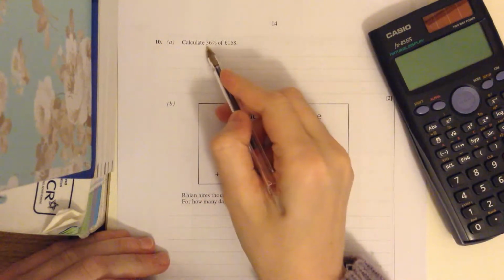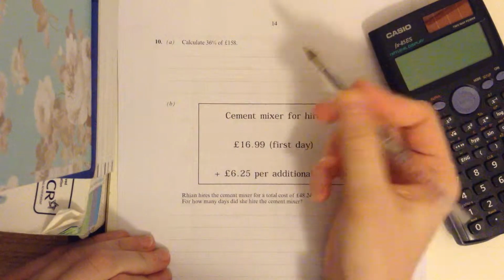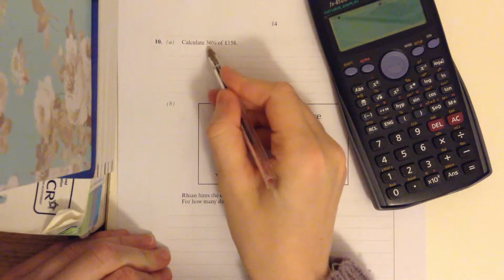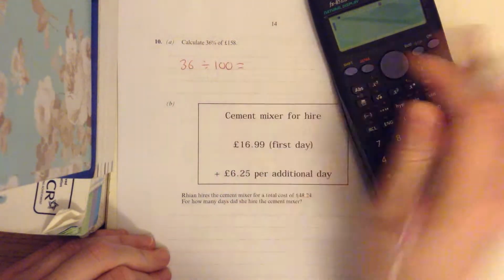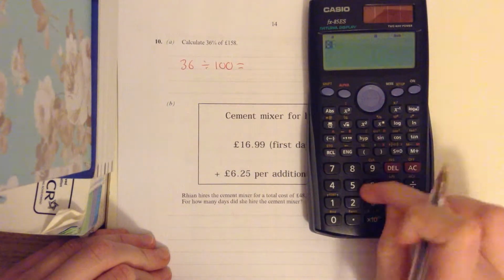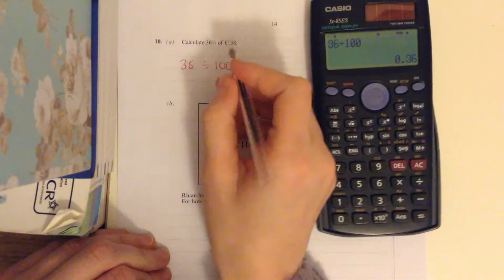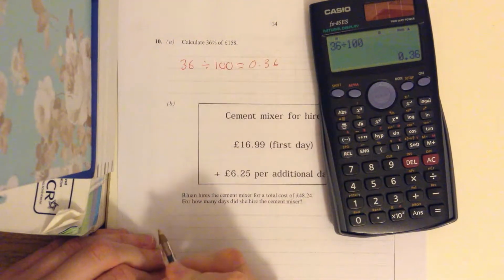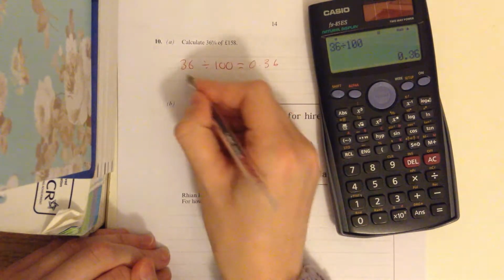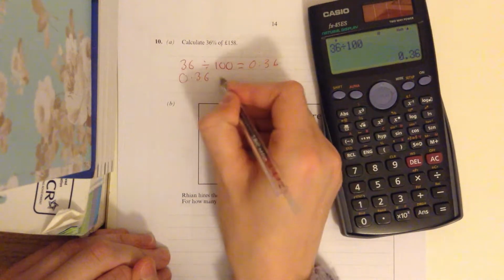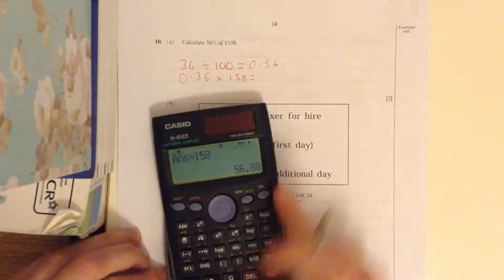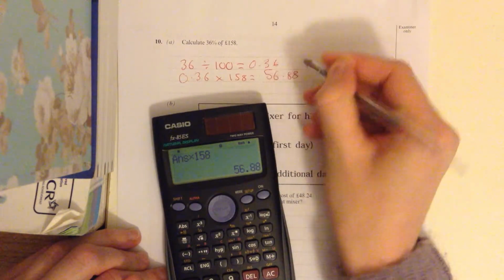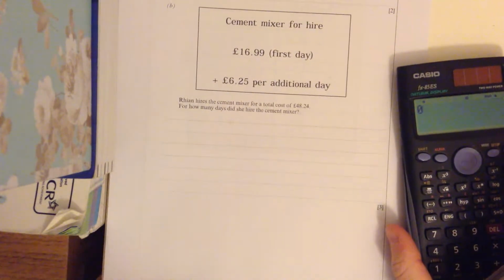Question 10. Calculate 36% of 158. This is the calculator paper, so I would use your calculator for this. First thing I would do is turn this into a decimal. To turn to a decimal, we just divide by 100, which gives you 0.36. And I'll just do of means times, so 0.36 times 158 is £56.88.